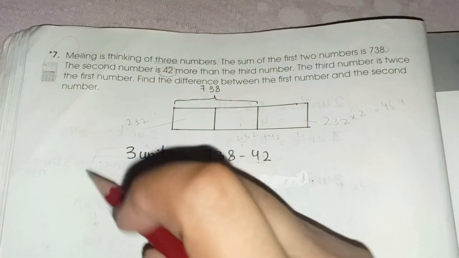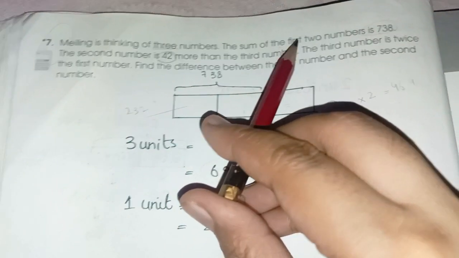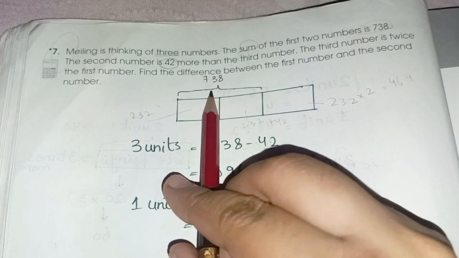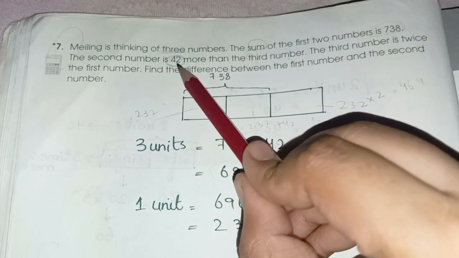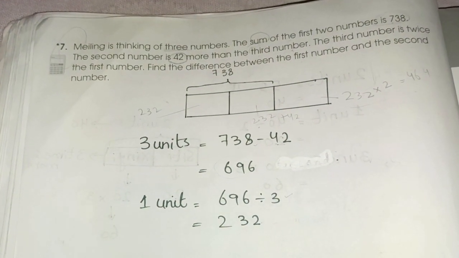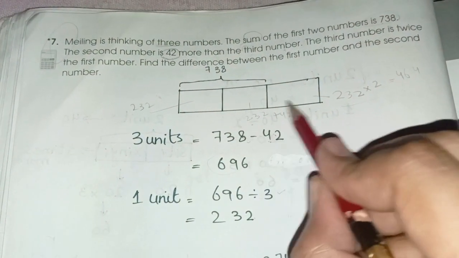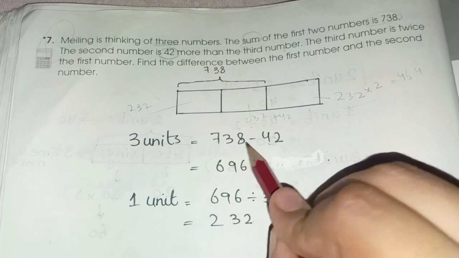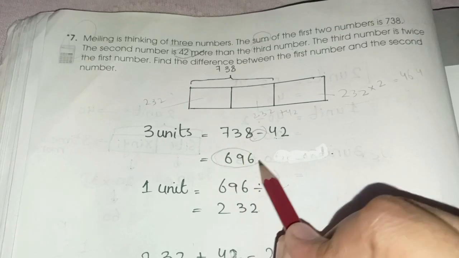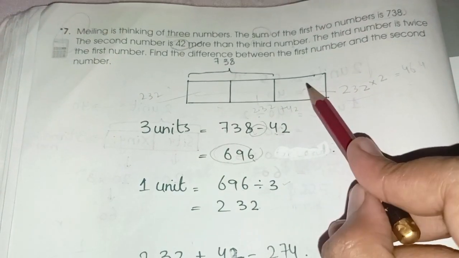Question number 7, last question of the chapter. Meiling is thinking of 3 numbers. So we make 3 units. The sum of first 2 numbers, first 2 numbers sum means when we add the numbers we get 738. The second number is 42 more than the third number. And the third number is twice the first number. We have to find the difference between the numbers. So first thing is we have total 3 units. 738 minus 42. Second number is more. So the answer is 696.